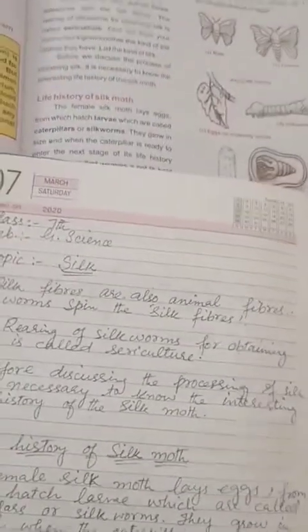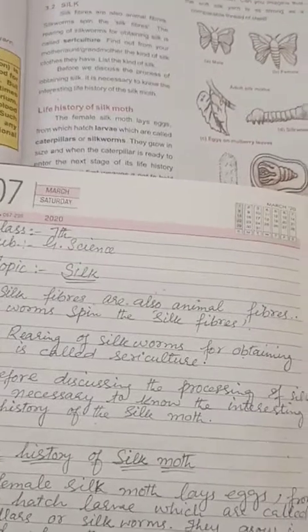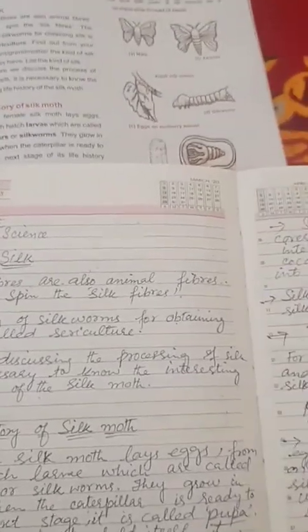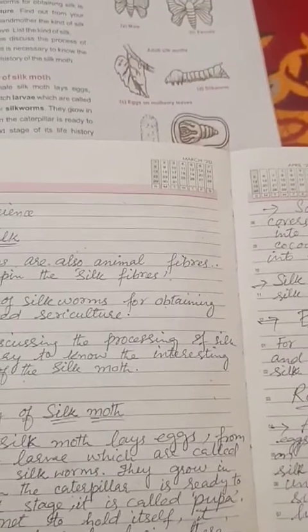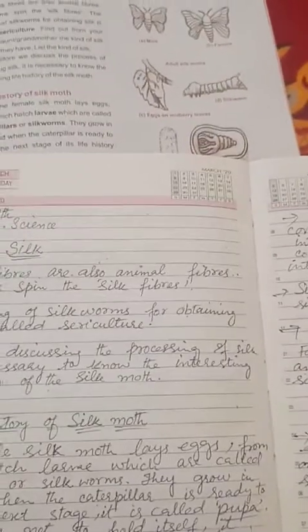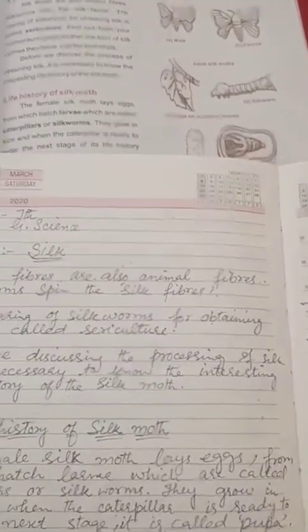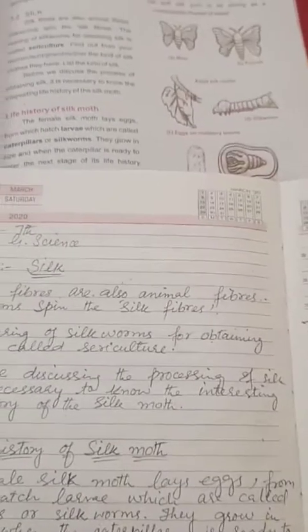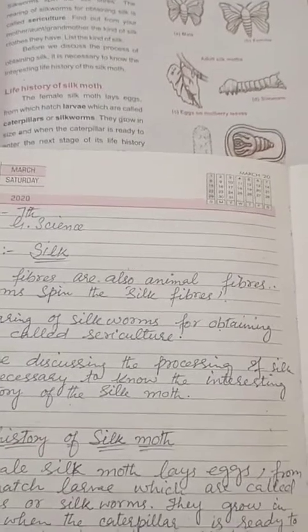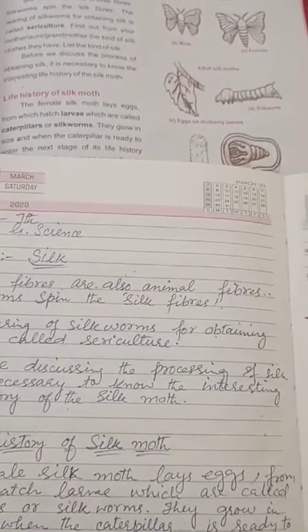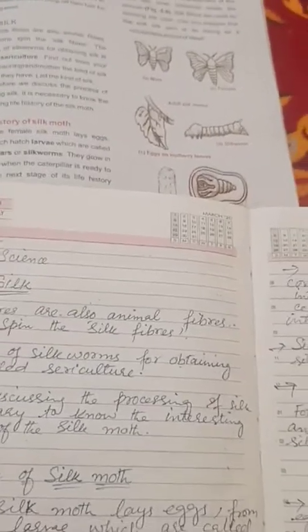Then the farmers keep these eggs under proper hygienic conditions and under suitable conditions of temperature and humidity. These silkworms feed on mulberry leaves, so the eggs are warmed for the larvae to hatch. This is done when the mulberry trees bear a fresh crop of leaves.